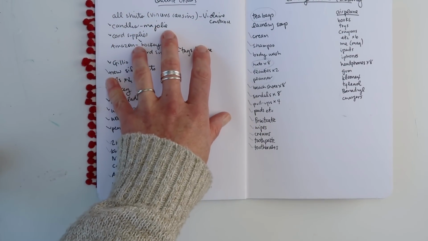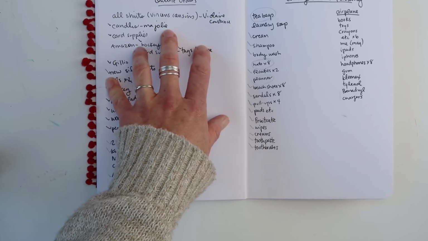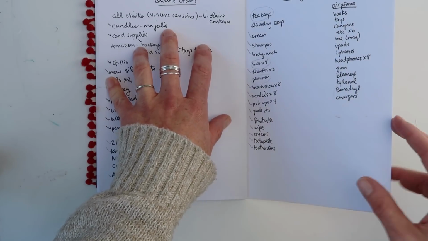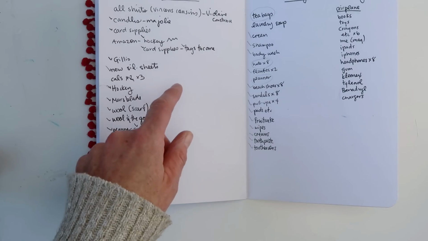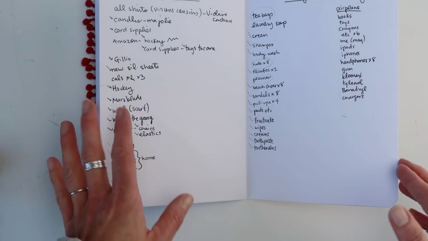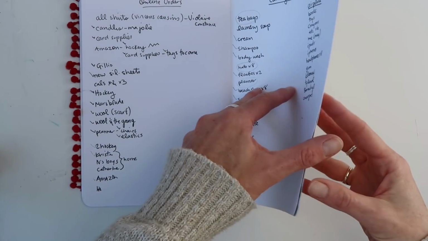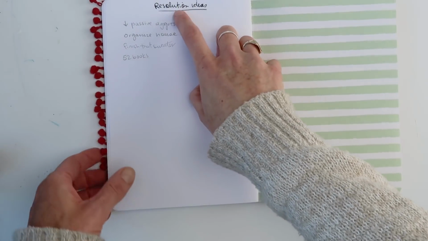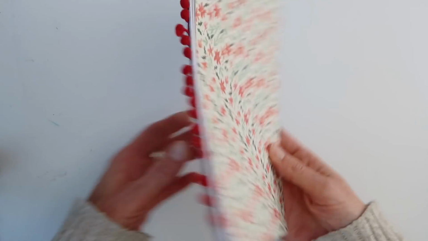This is a great way to keep all your orders straight, so you know if it's come, if you're still waiting on something, if it's lost. I order a lot of stuff online, so it's really helpful for me to keep everything straight. And then we go away, so it's a packing list. And then resolution ideas, which is really good. So I think I'll do that again this year.